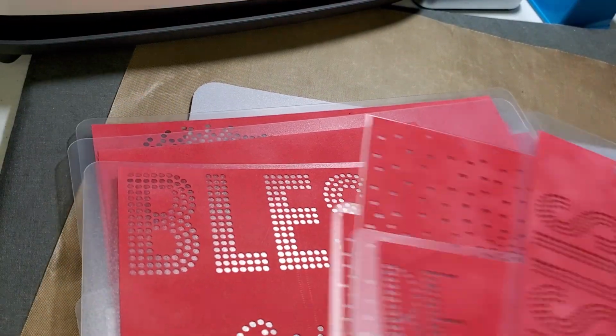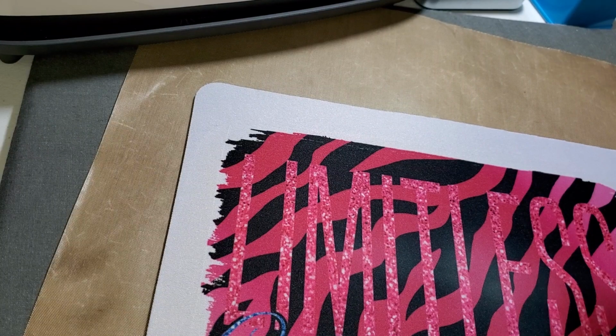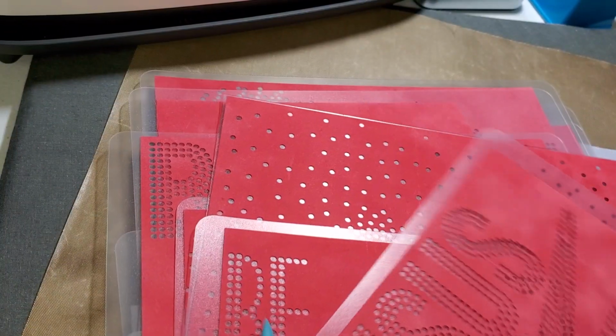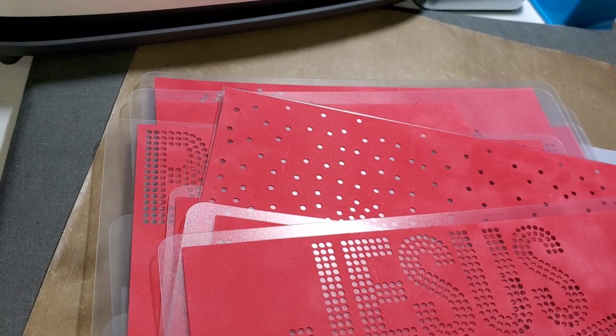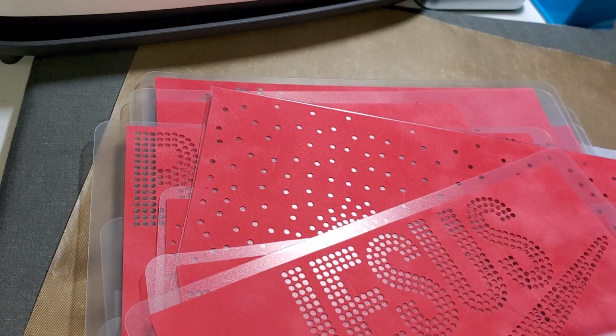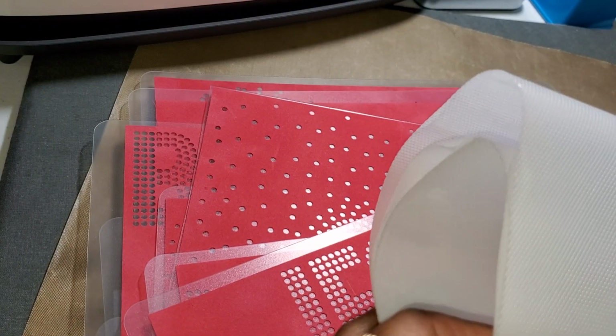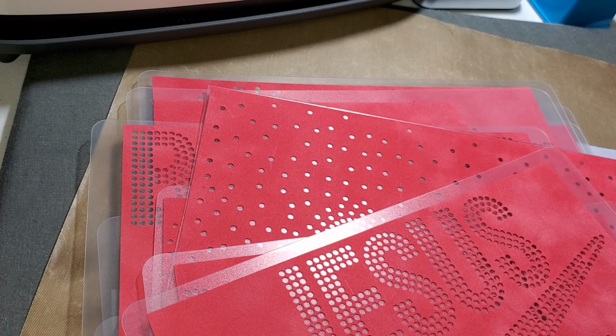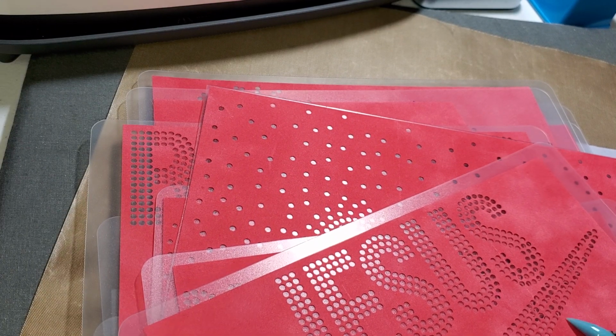And I also will be posting a link to where I got my flock material, and also where I got my heat transfer tape, which comes in a roll like this. And then where I got my stones from is BeCreateful.com.